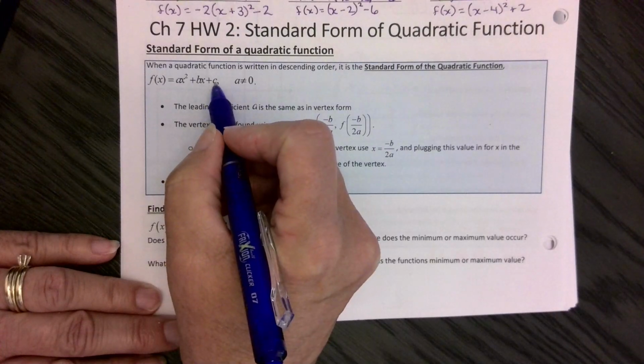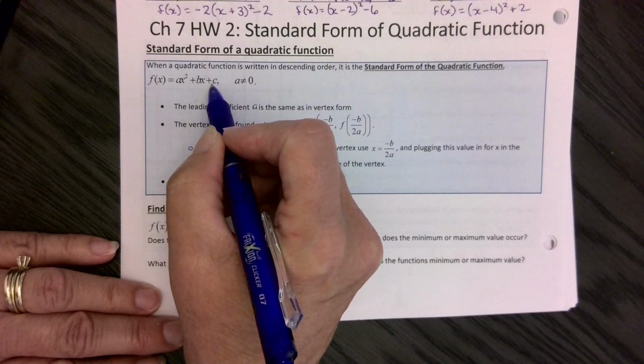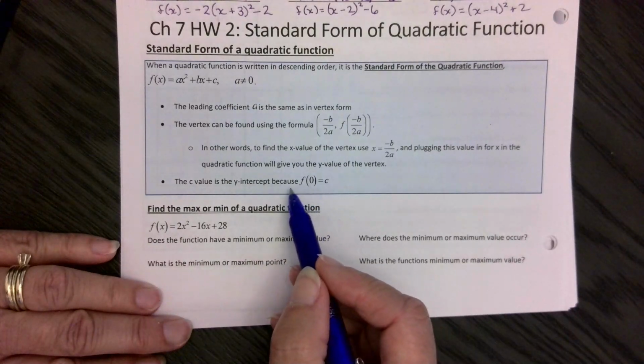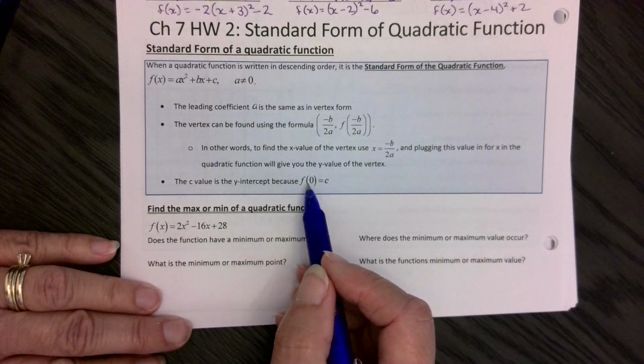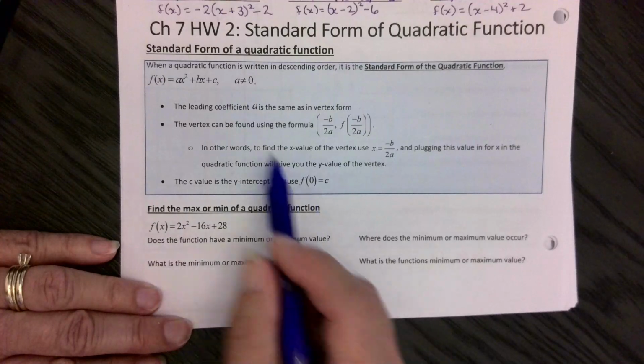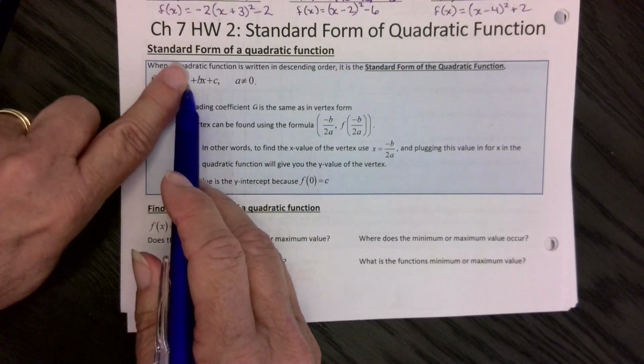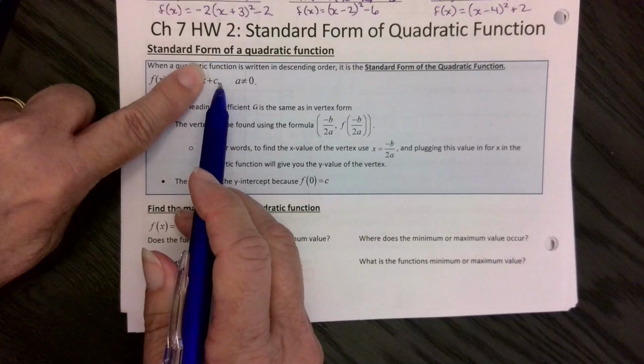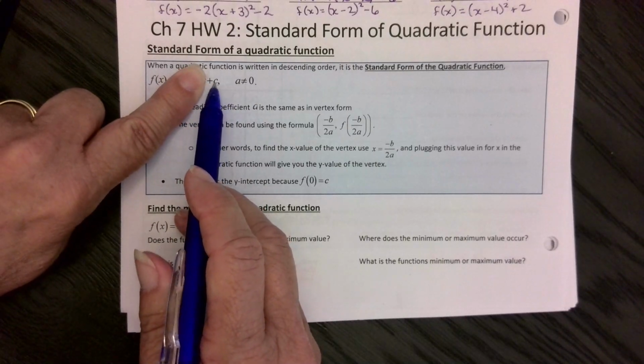This number here, whatever number that is, is going to be the y-intercept, because the y-intercept is when x is 0. What's y? Well, if you plug in 0 here, you get 0. If you plug in 0 here, you get 0. So you're just left with that.